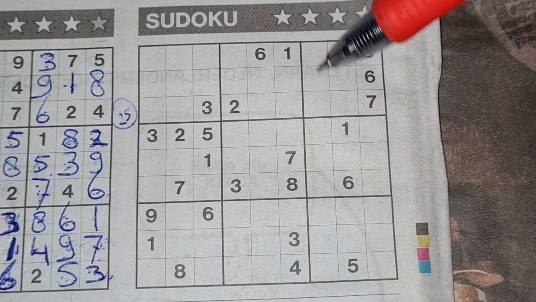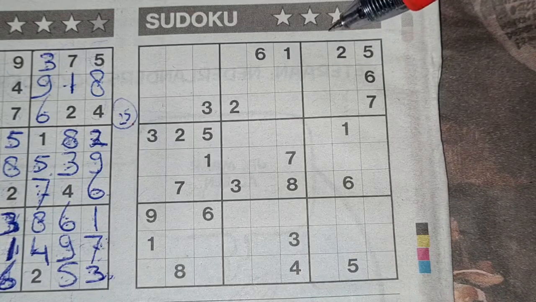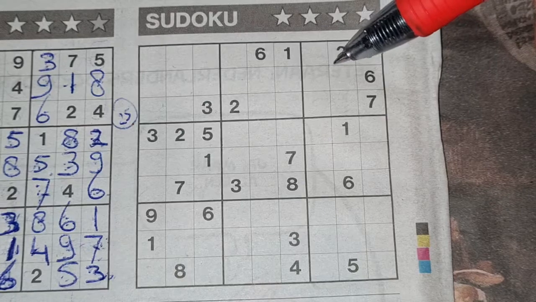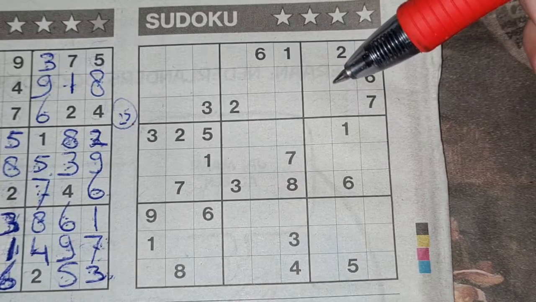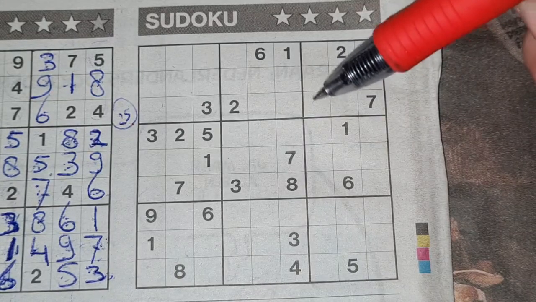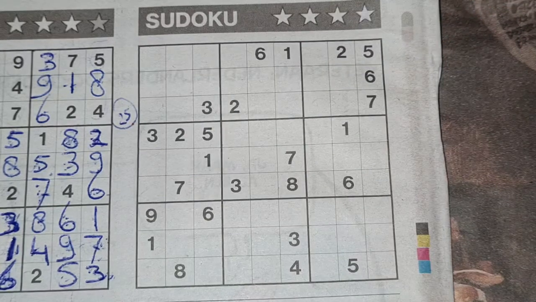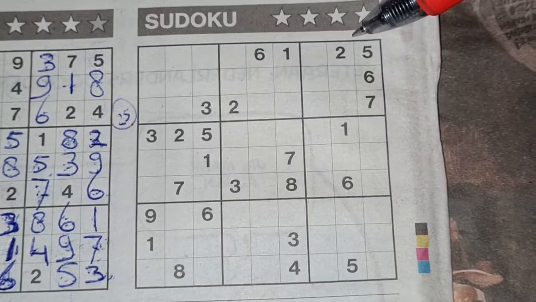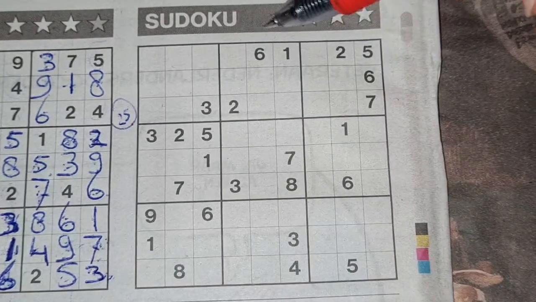And you cannot tell whether it is a 4-star or a 3-star or 2 stars. No, you cannot tell. If you have a lot of pairs, then you need more time to solve. For a 4-star Sudoku, I really need 30 minutes or more. We will see.